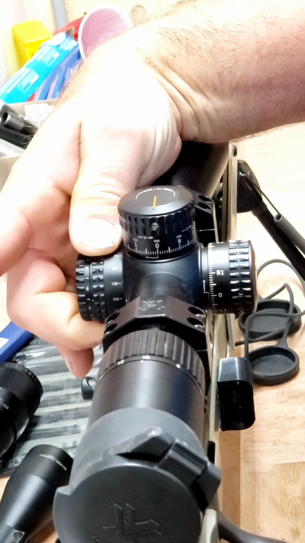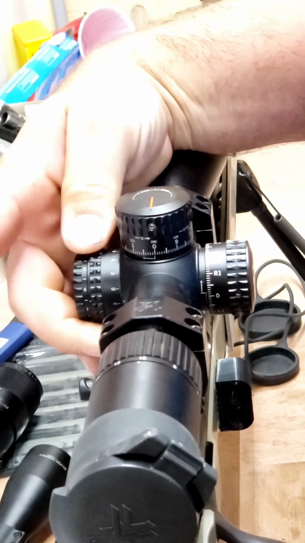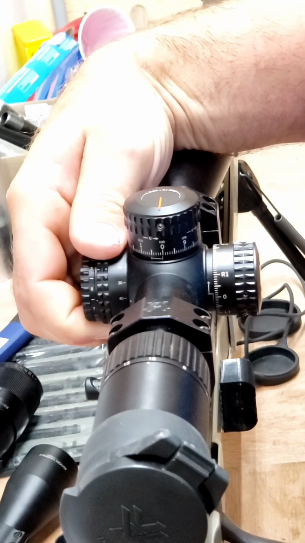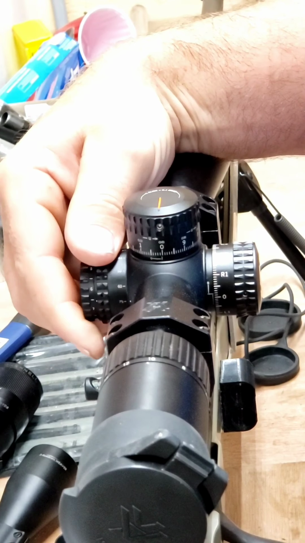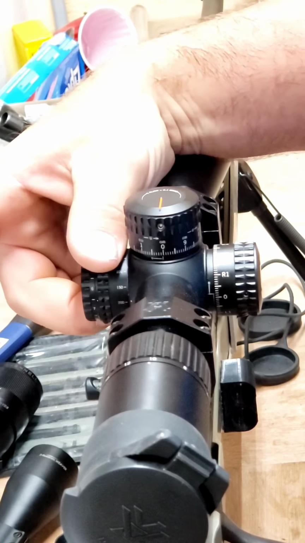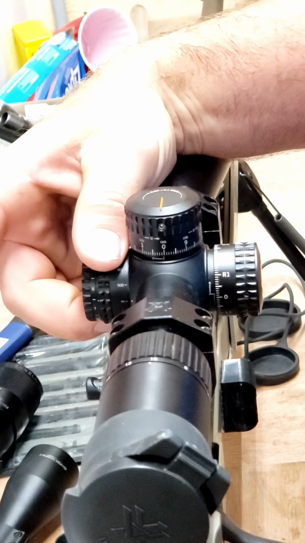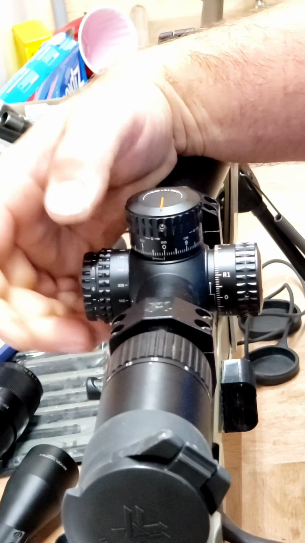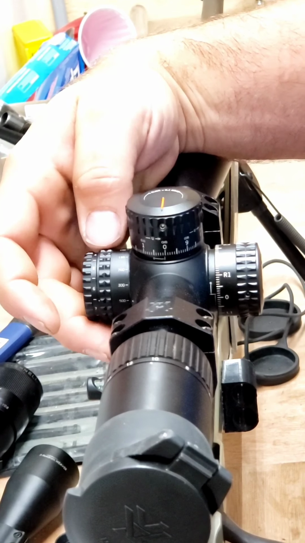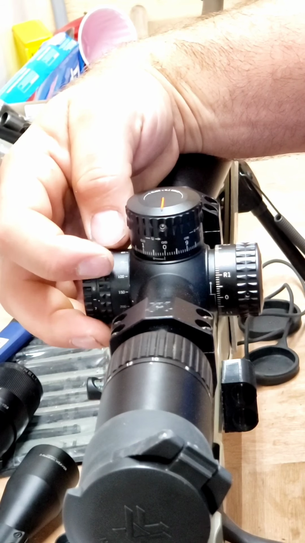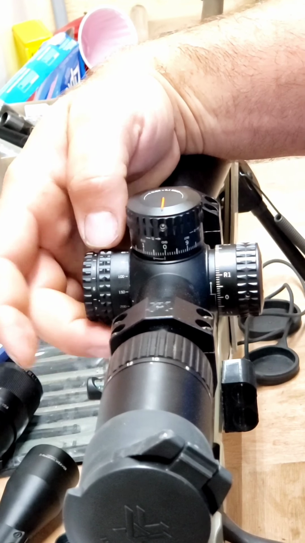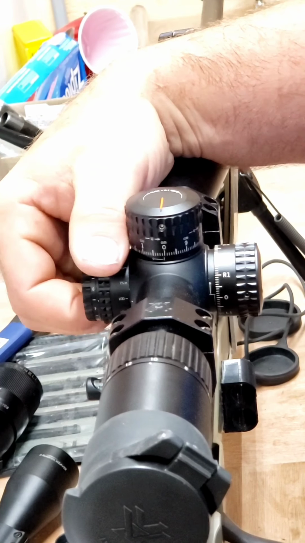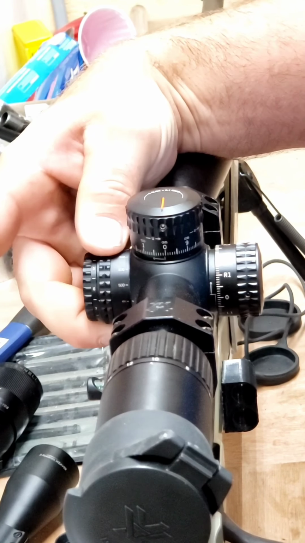this knob on the side here for adjusting the parallax often gets referred to as the focus knob. While that is not correct, that easily describes what it is doing. When you are looking through the scope at a 500 yard target, if you have this set at 500 yards, your 500 yard target will be clear, but your 100 yard target will not be clear. Likewise, if you have it set for 100 yards, your 500-yard target will not be clear.